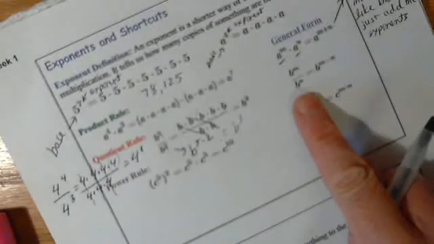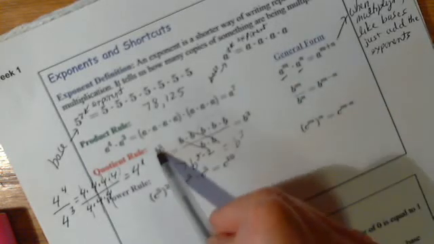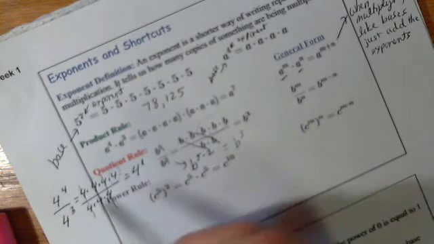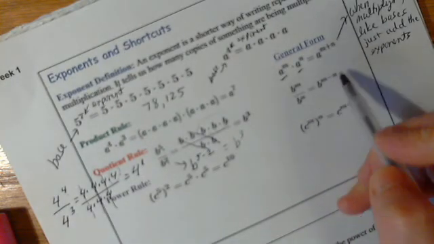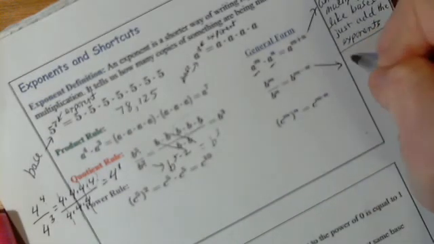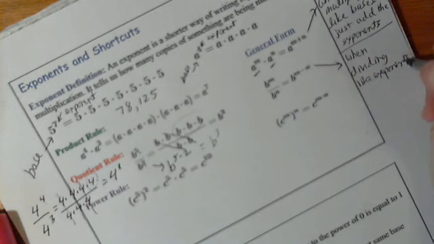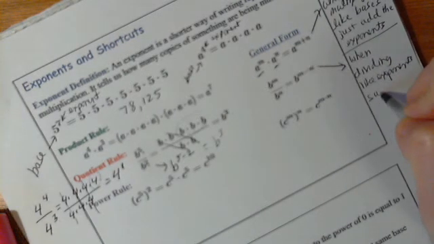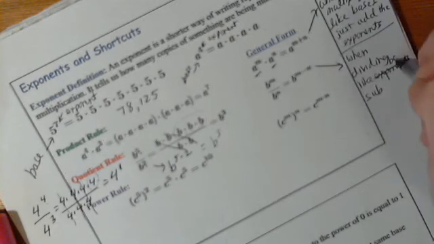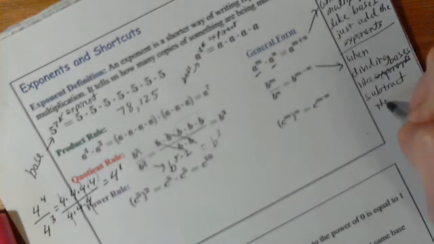Alright, here's our general example. If you're dividing two like bases, by the way, that number has to be exactly the same. The base number has to be exactly the same in the top and bottom. Dividing like bases, subtract the exponents. Let's write our explanation off to the side. When dividing like bases, subtract the exponents. Alright?